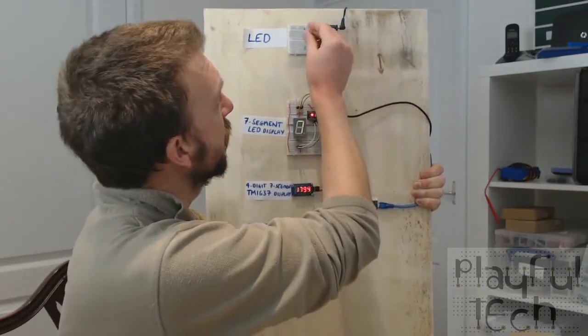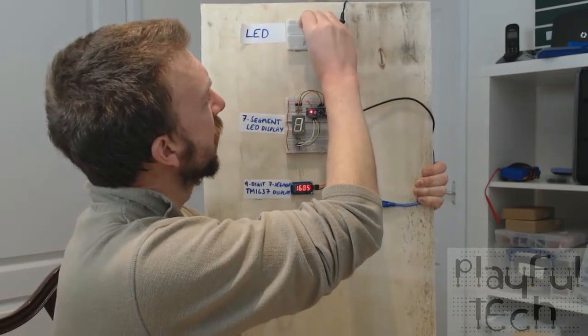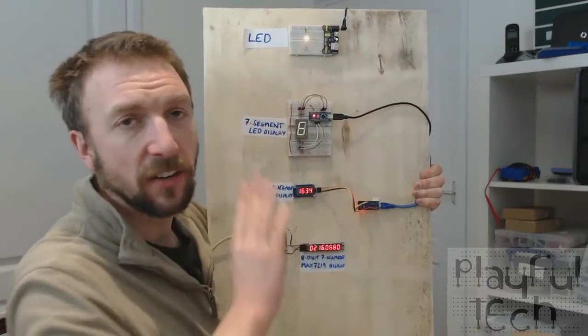If I plug that back in the wrong way round, like that, nothing will happen. And if I turn it back round again, you'll see it lights up.